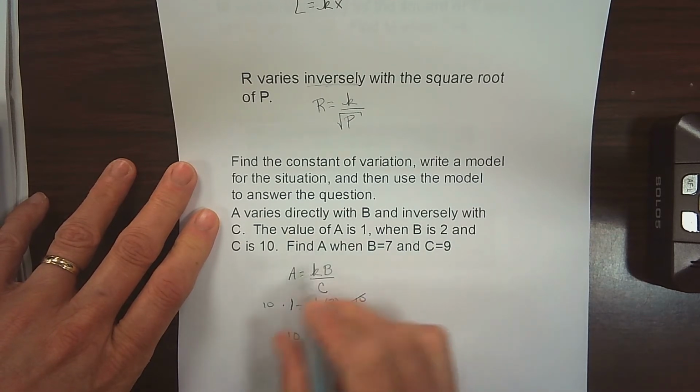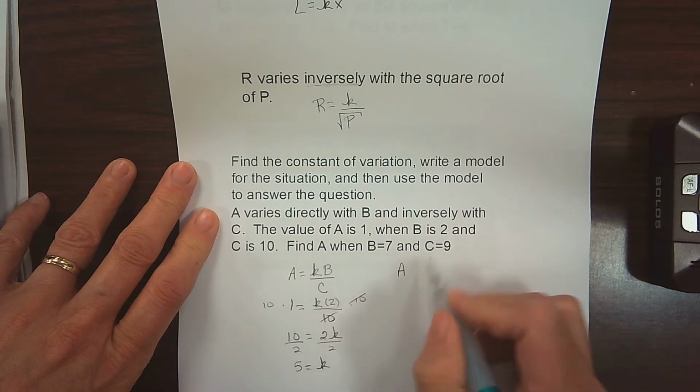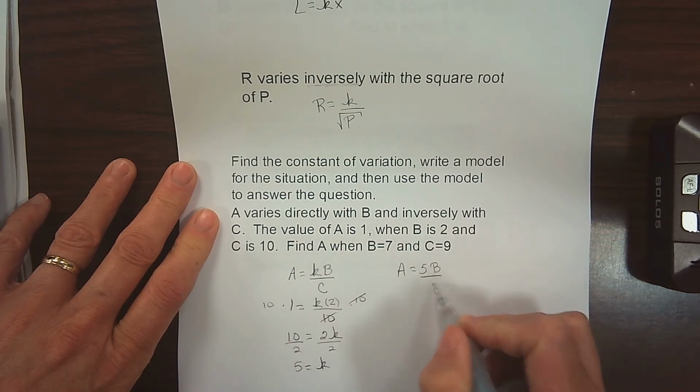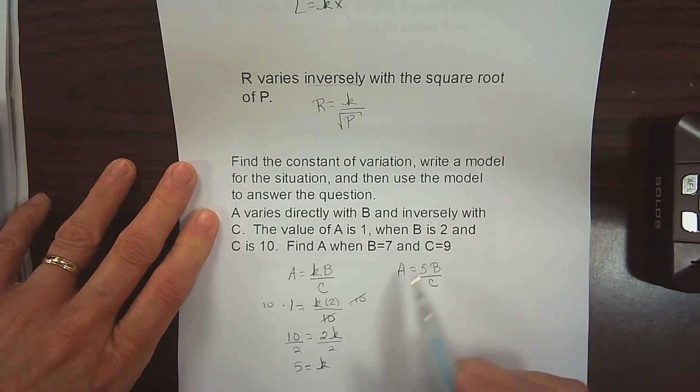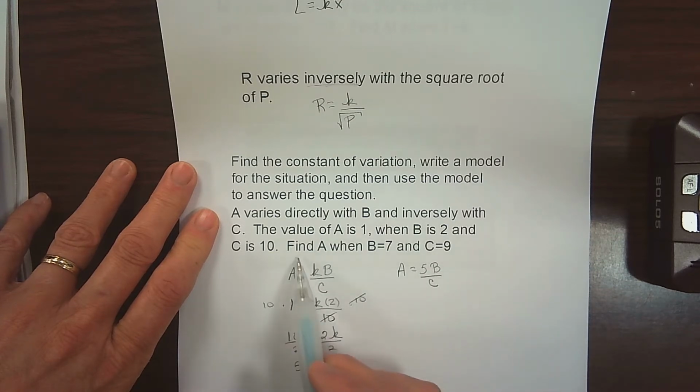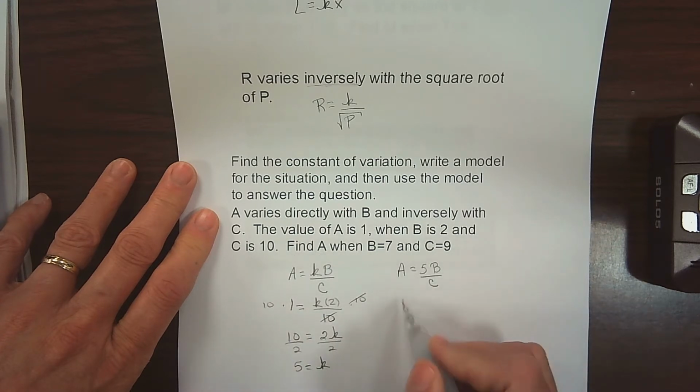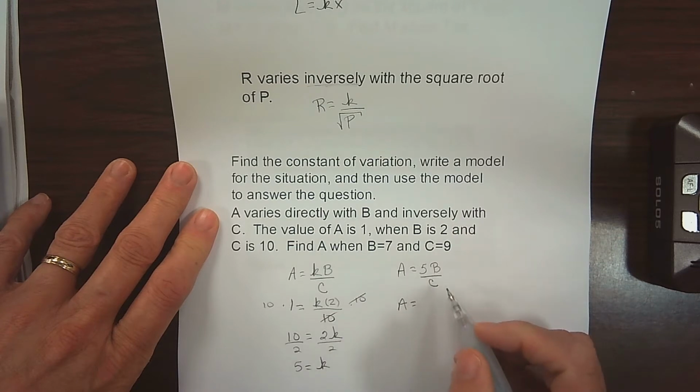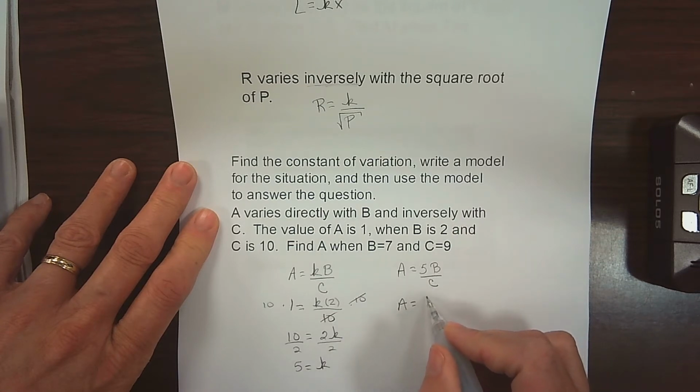So now I could go back up here, and I could rewrite the model, but using my specific K value. So there is our specific model for this situation, and I could be given any two of these variables to find the third. They are asking us to find A when B is 7 and C is 9. But they could have asked me to find a different variable as well, depending on what was needed.